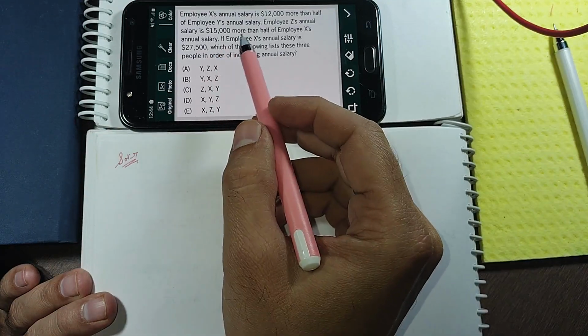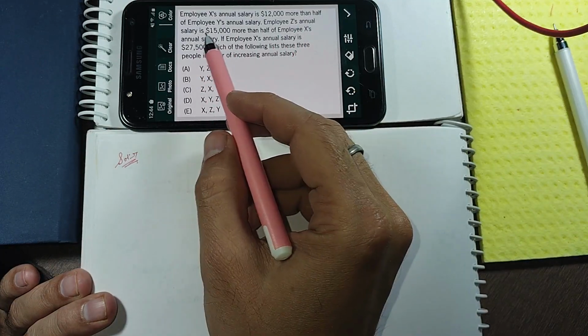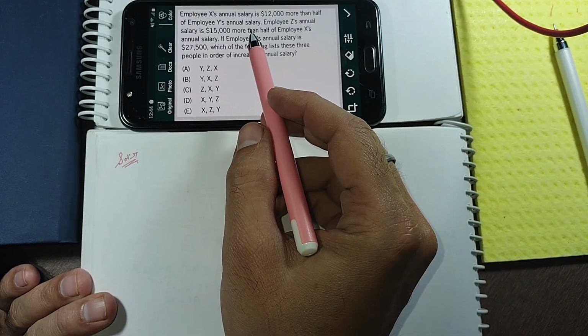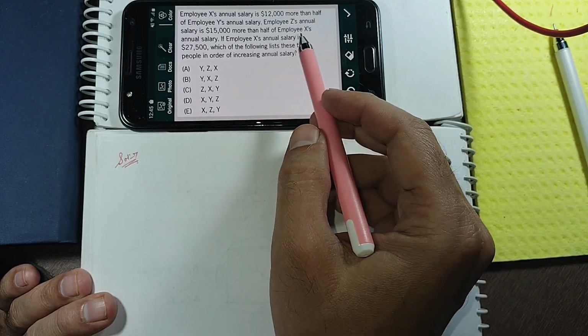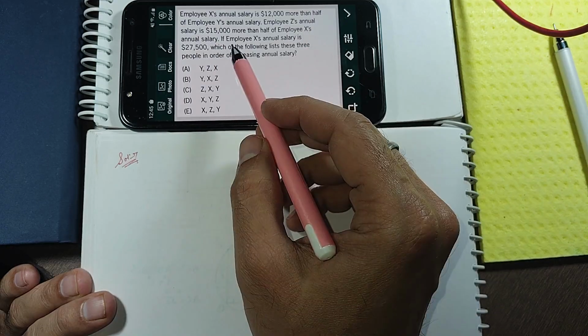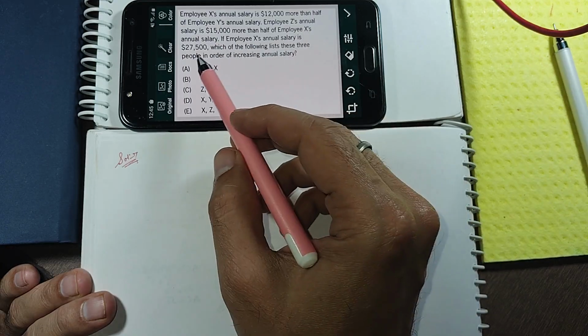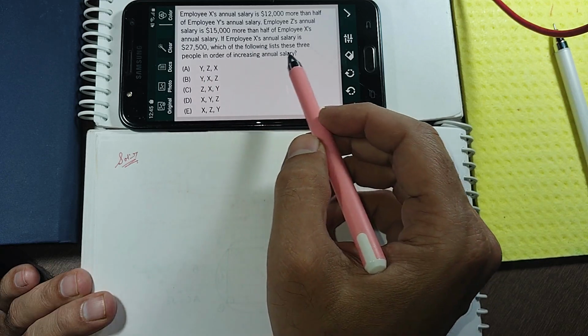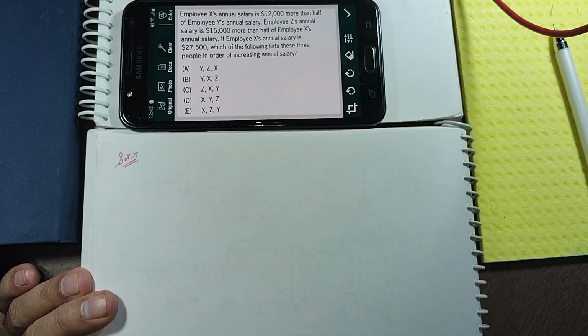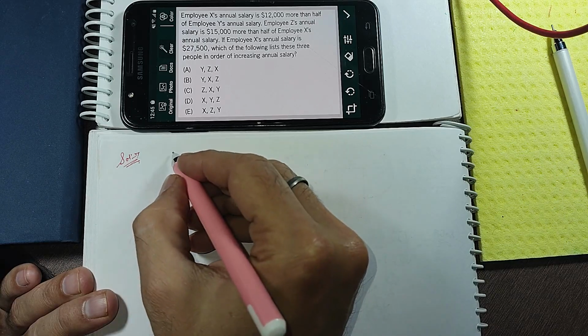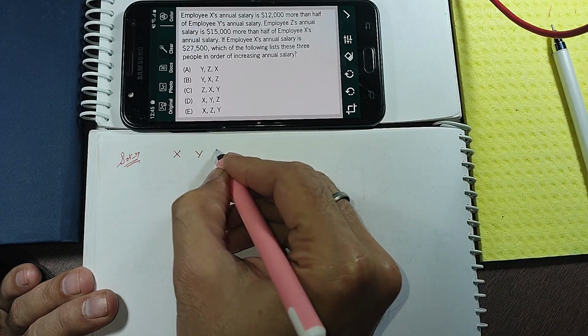Employee X's annual salary is 12,000 more than half of employee Y's annual salary. Employee Z's annual salary is 15,000 more than half of employee X's annual salary. If employee X's annual salary is 27,500, which of the following lists these three people in order of increasing annual salary? So there are three employees X, Y and Z.